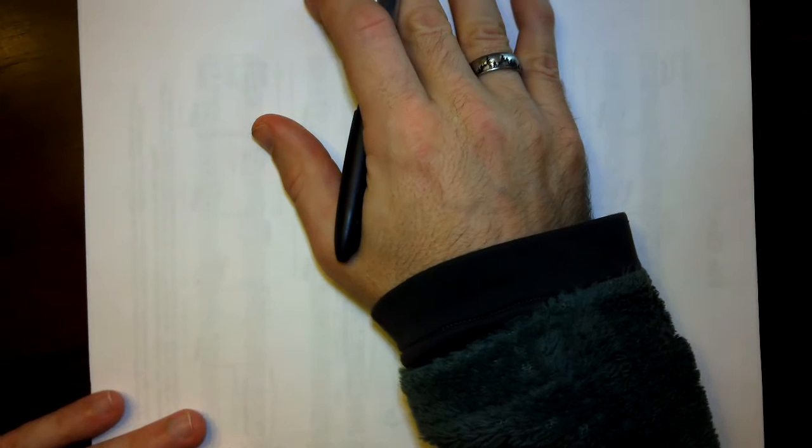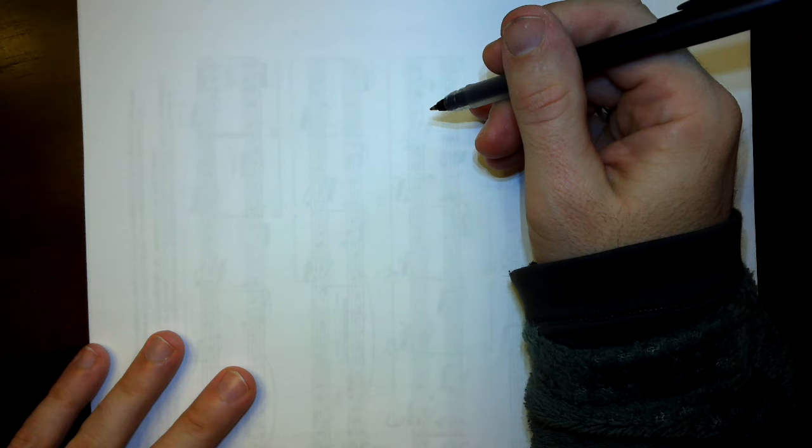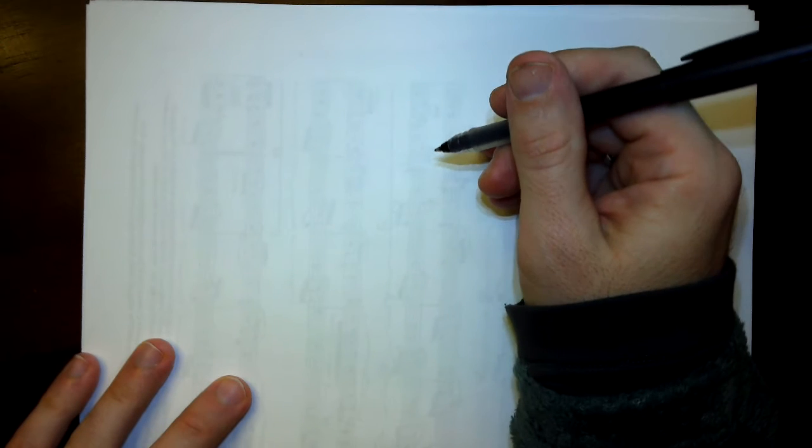Right, so today we're going to start on classes and objects. As you may have heard, Java is an object-oriented programming language. And so what does that mean?